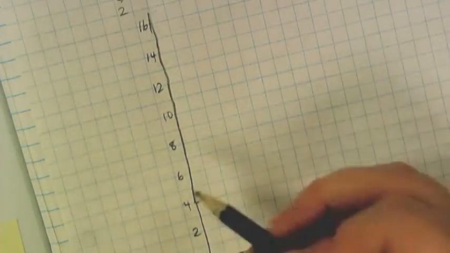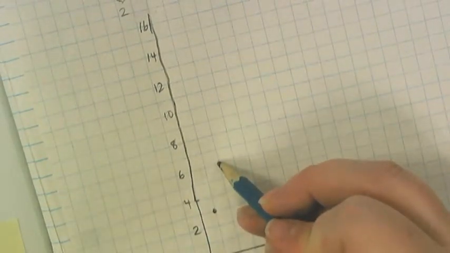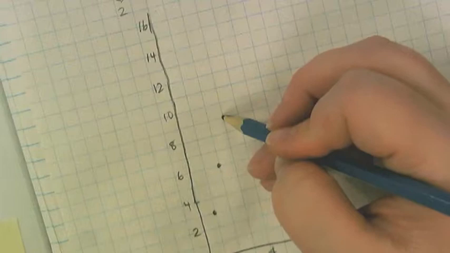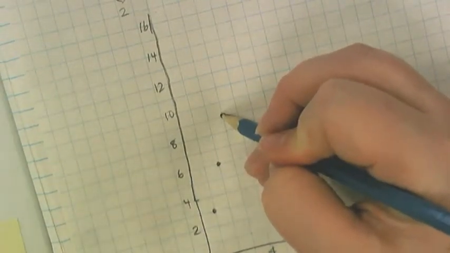Because the x goes first. X first. So along the x-axis 1, along the y-axis 3. So there's my first ordered pair. What's my second ordered pair? 2, 6. So I go to 2 along the x-axis and 6 on the y-axis. Good. What's my next one? Yes. 3, 9. Okay. 3 here. 9 there.